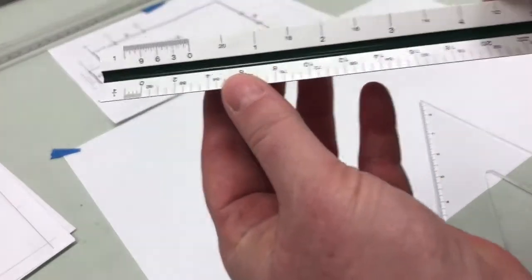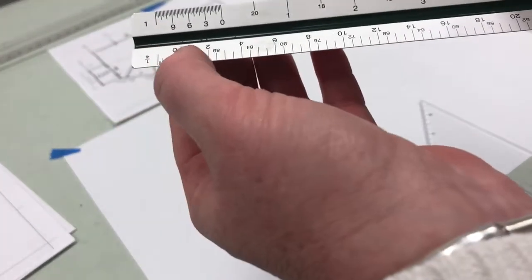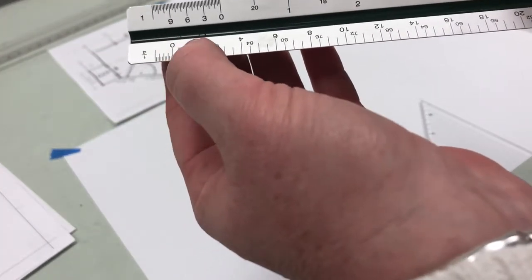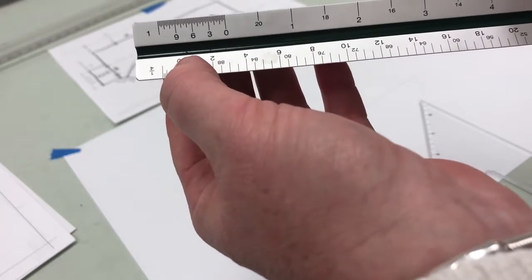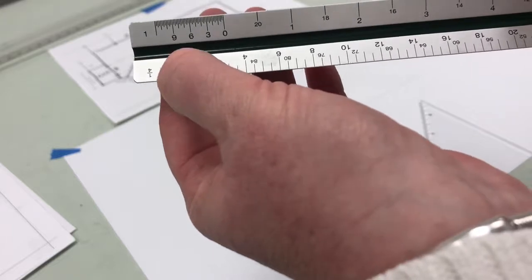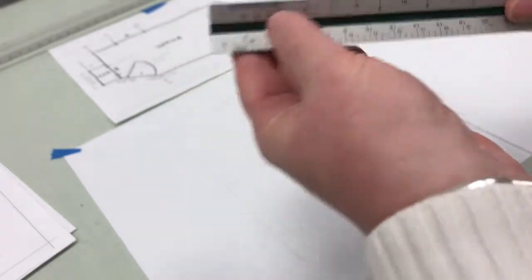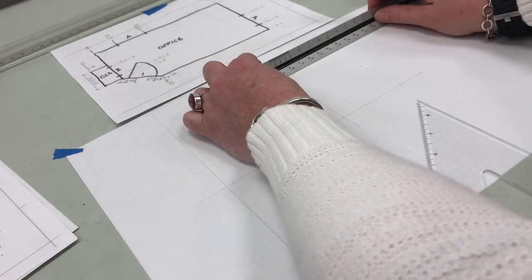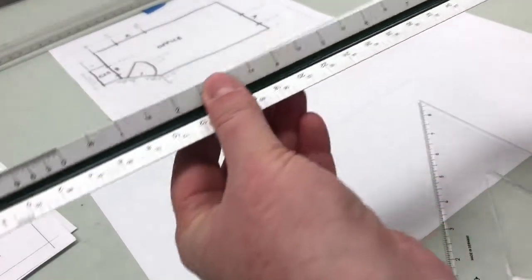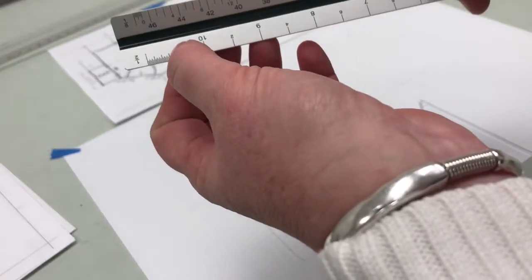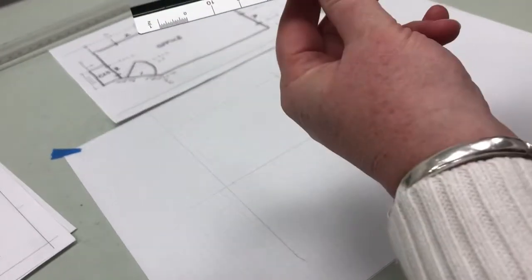This part of the scale right here, which has the section where you can measure inches, is what I'm going to use. I'm going to position the 3 inch mark, which is that first long tick mark past the 0, on the edge of the... oh, I'm sorry, I should be using 1/2 inch, shouldn't I? So let me find 1/2 inch, there we go. I'm going to be using that 3 inch mark instead, because this is 1/2 inch equals a foot.